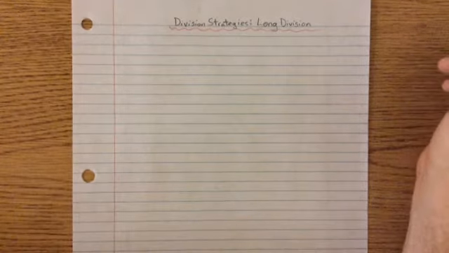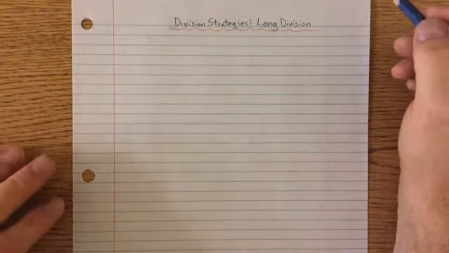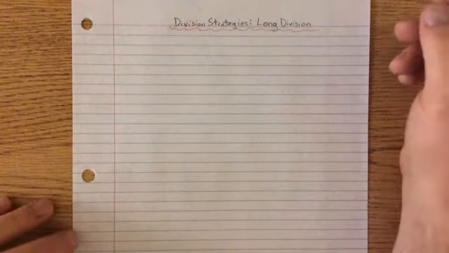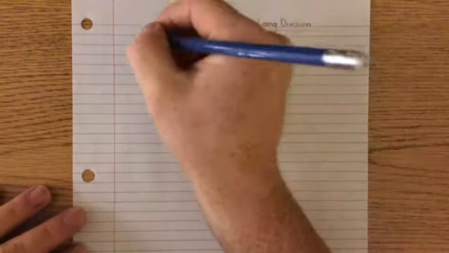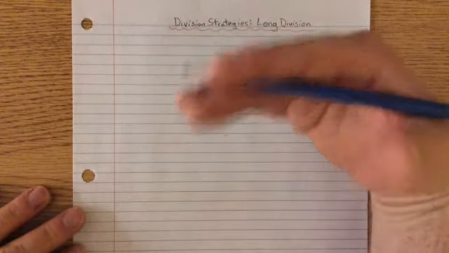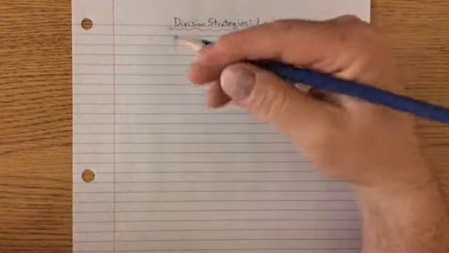Our next division strategy is long division. This is the standard that we all grew up with and we all know and love, but it becomes a little bit out of fashion purely because there's so many steps to it. If we take a large number again, this is going to be another process of repeated subtraction, but we add a larger multiplication factor to it.